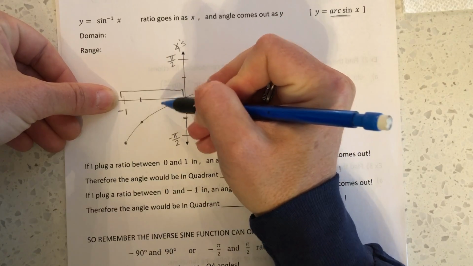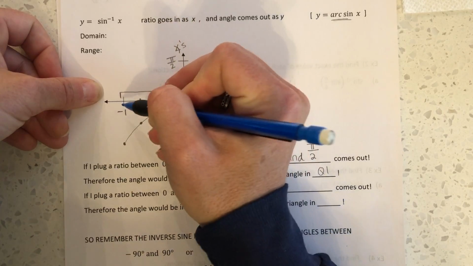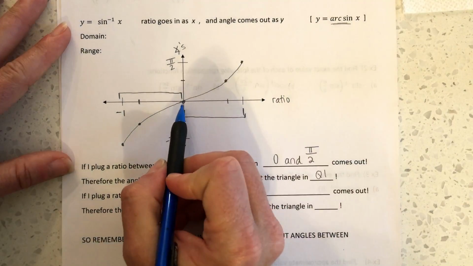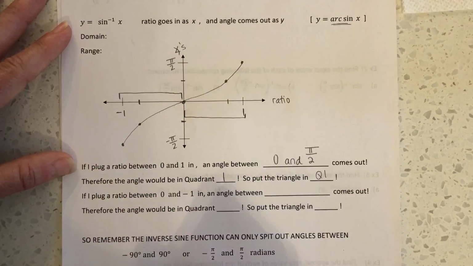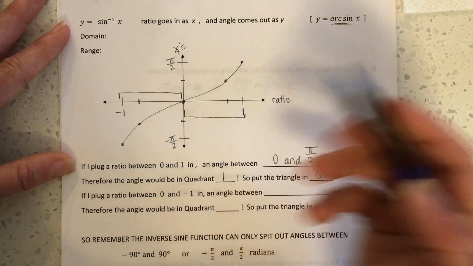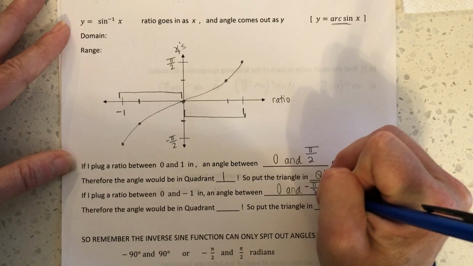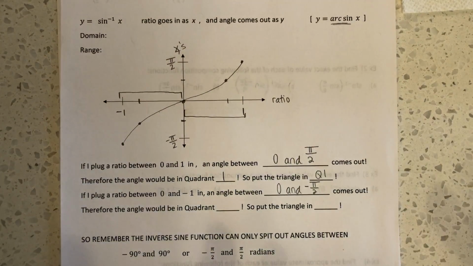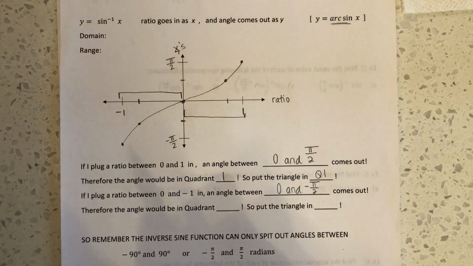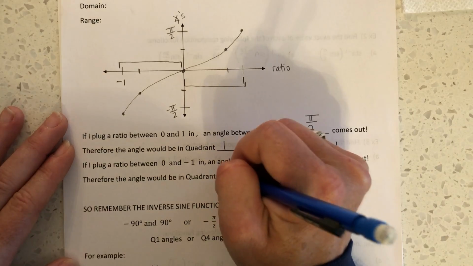If I plug a ratio between 0 and negative 1 in, then an angle between 0 and negative pi over 2 comes out. And where do angles between 0 and negative pi over 2 land? They land in quadrant 4. Those are the quadrant 4 angles that survived the cut of this graph. All right, so therefore the angle would be in quadrant 4.